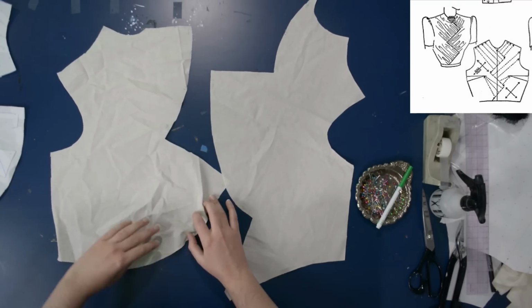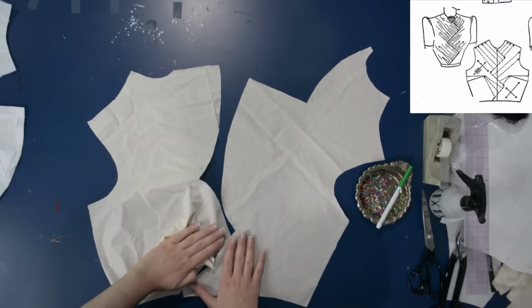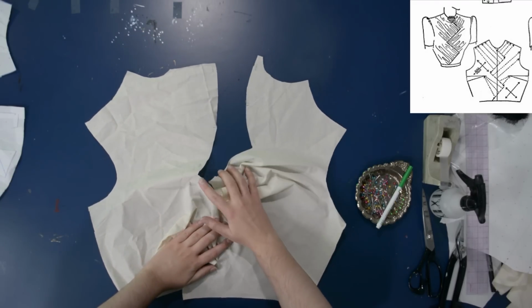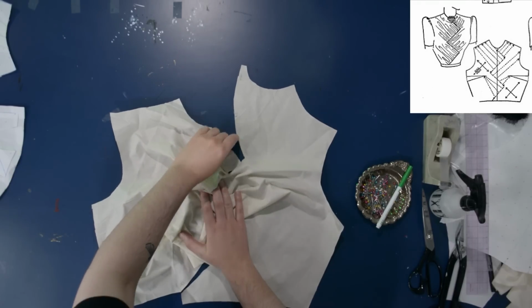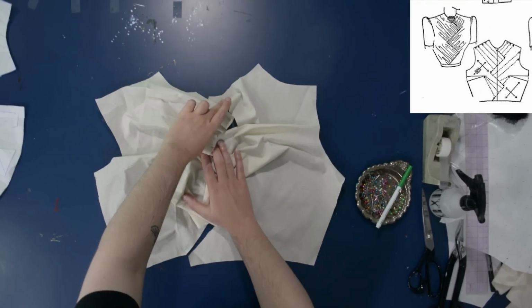But again, all this gets gathered down to here. All this gets gathered down to here. And it starts to look like a bodice again. Here. And here. So we have a lot of gathering stitching to go put in.